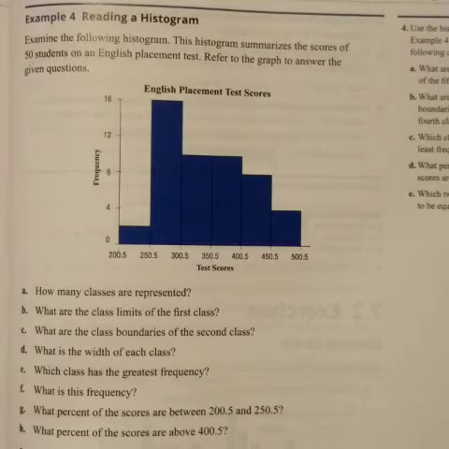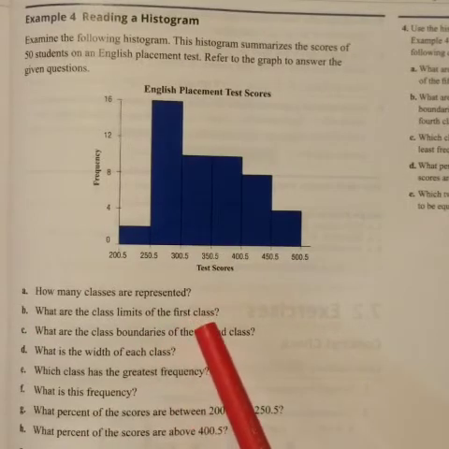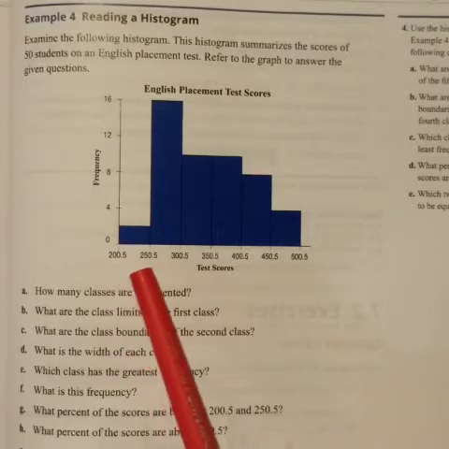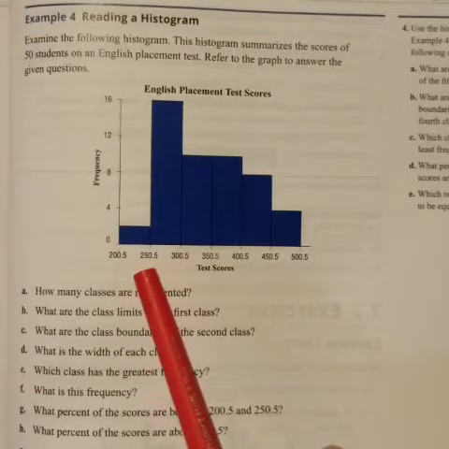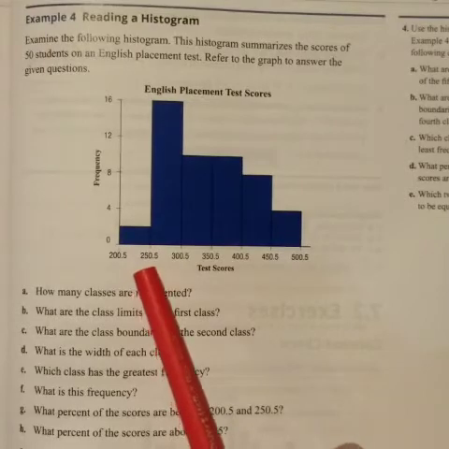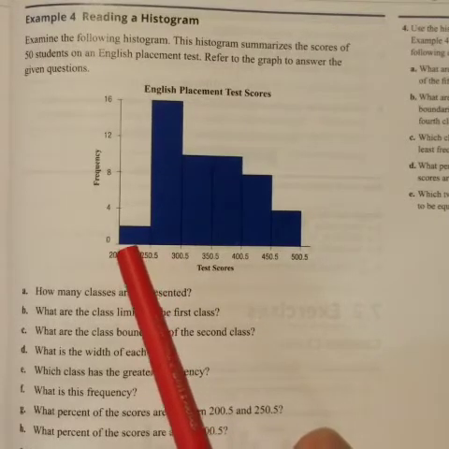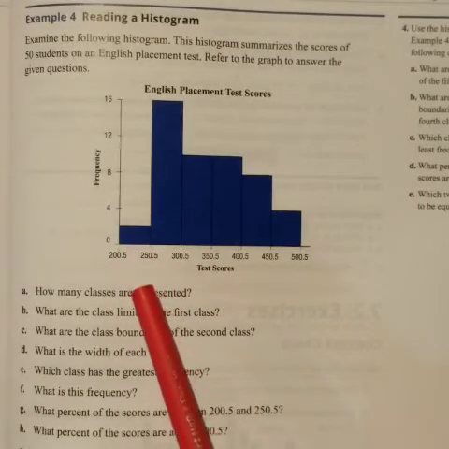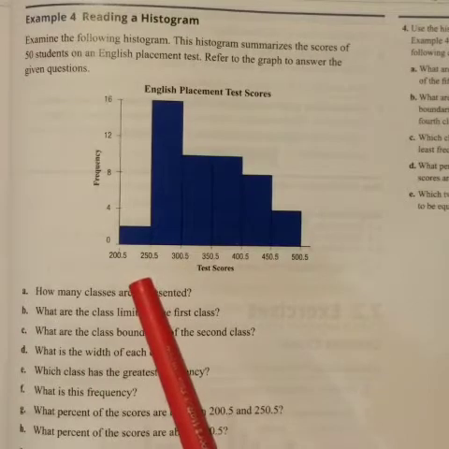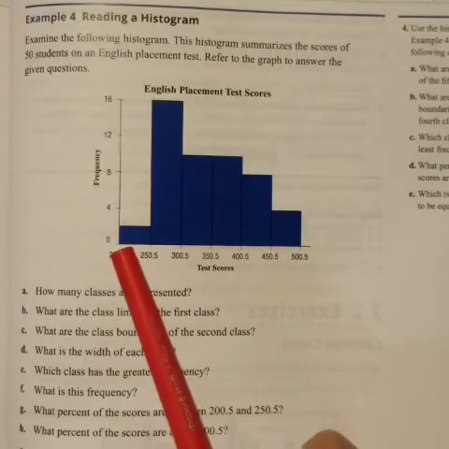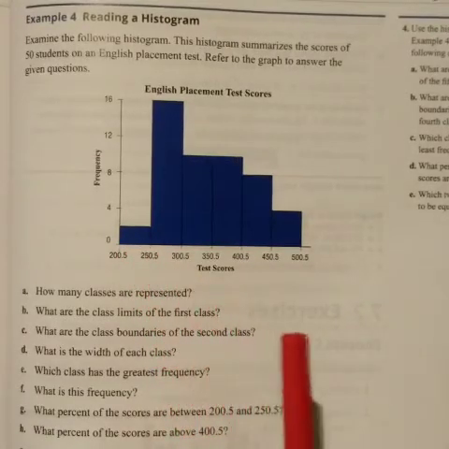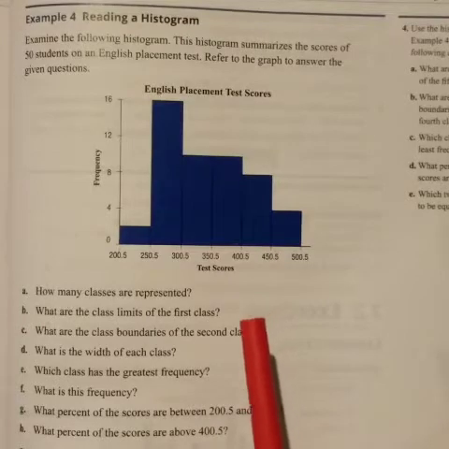Then it says, what are the class limits of the first class? Well, here's our first class. Apparently it runs from 200.5 to 250.5, but class limits are the whole numbers that are included. So I want the lowest whole number that's included, which would be 201, and the largest whole number that's included, that would be 250. Okay, so 201 to 250 would be the lower and upper class limits of the first class.